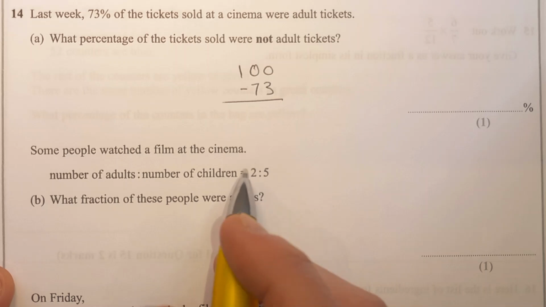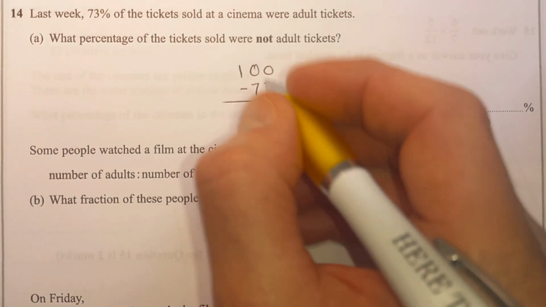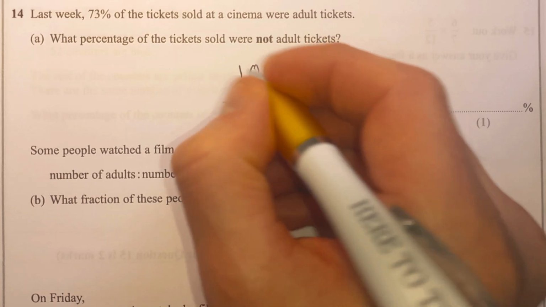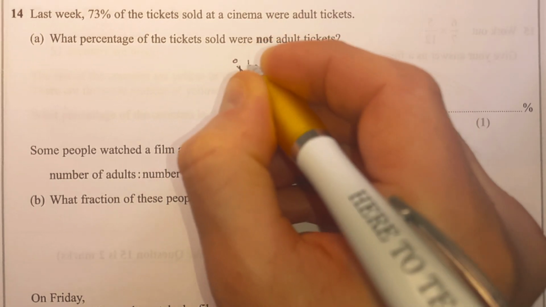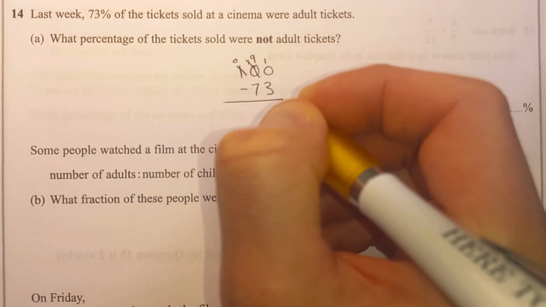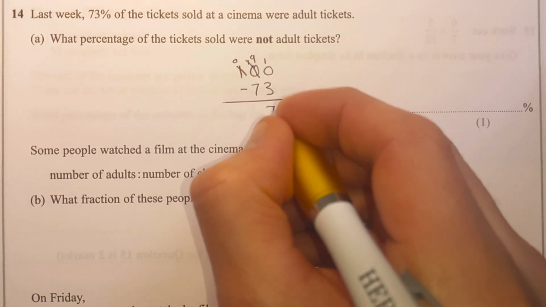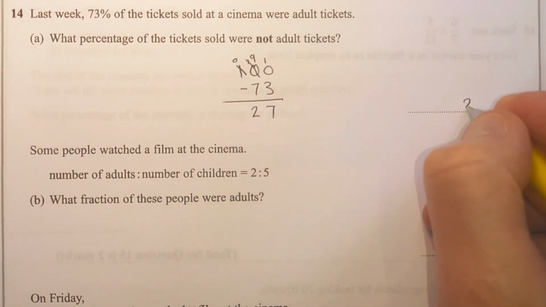So again, you could count up from this one, or we can do it this way as a subtraction. Can't take 3 away from 0. So we've got to go all the way to this 0, reduce it by 1, make this 10. Reduce that by 1 to 9, and make this 10. So we've now got 10 minus 3 is 7. 9 minus 7 is 2. Give us 27%.